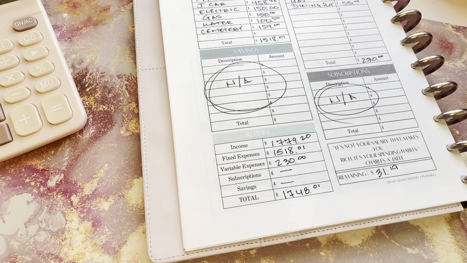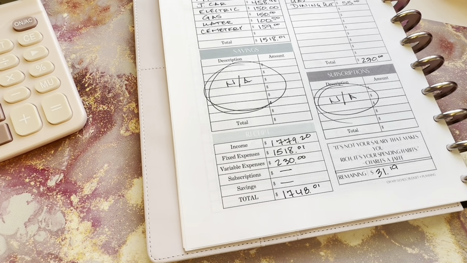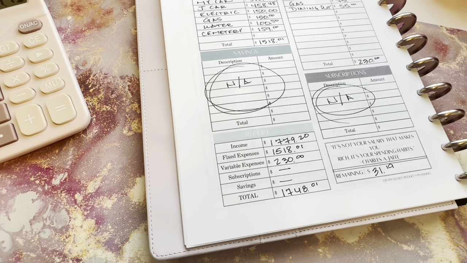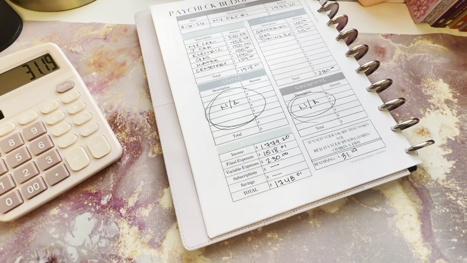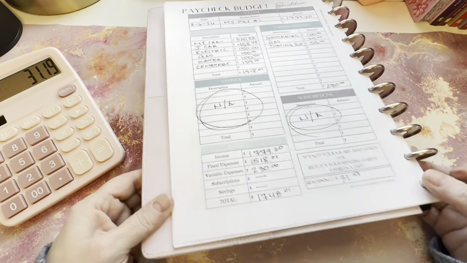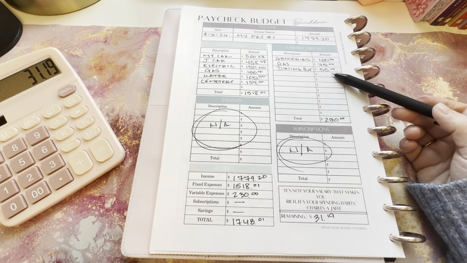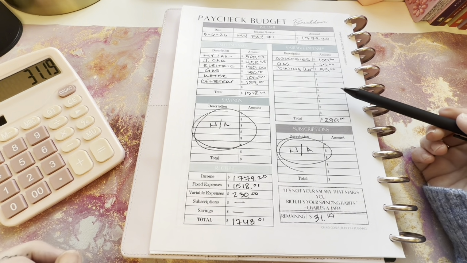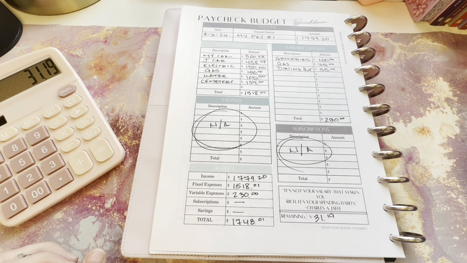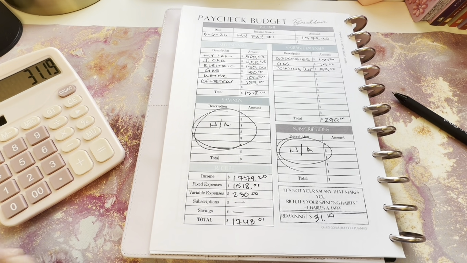And if you're wondering what I'm going to do with that $31.19, I'm just going to spend it. Honestly, I'm just going to spend it. I'm not here trying to look perfect in anybody's eyes. I'm just being realistic. We'll probably use it for going out to eat or odds and ends at the grocery store or Walmart.